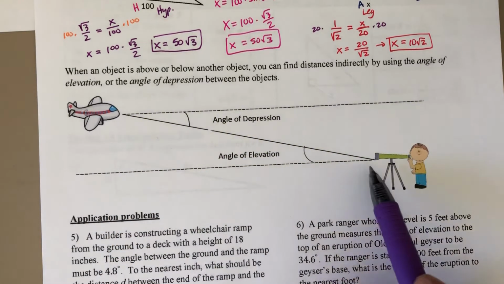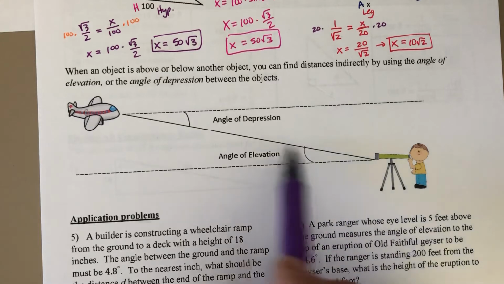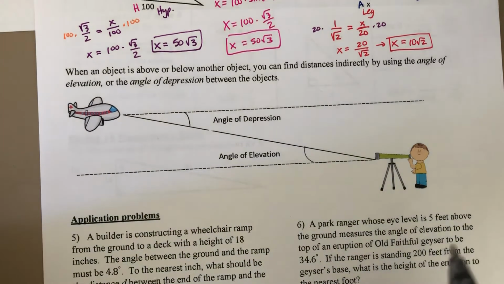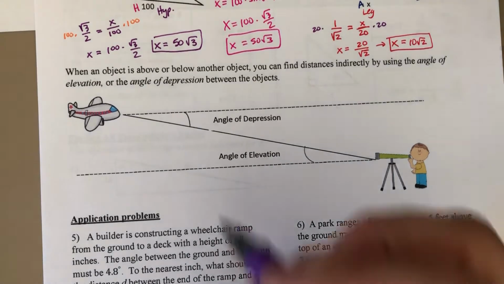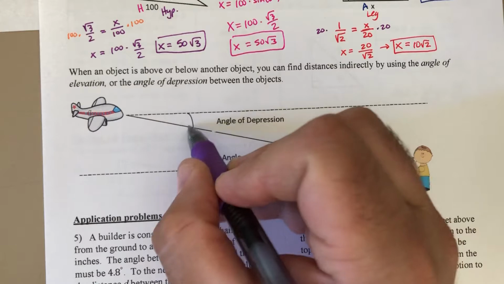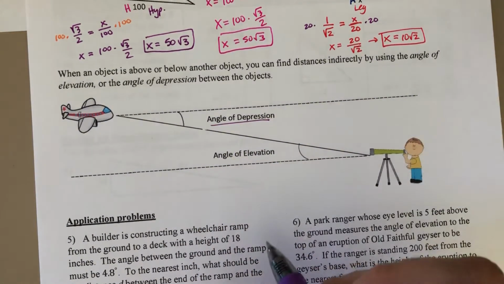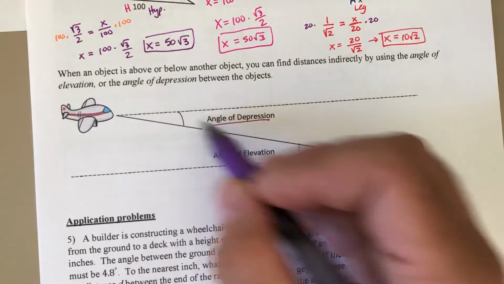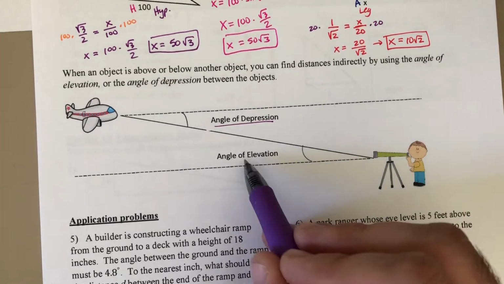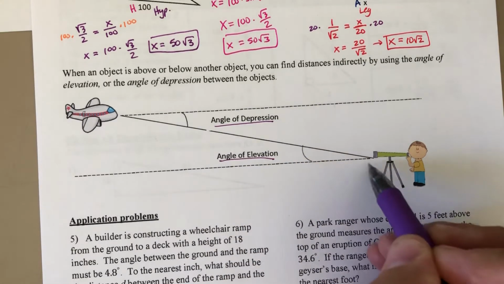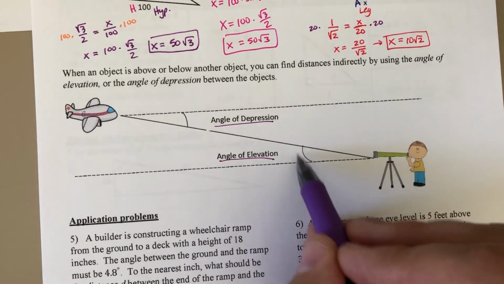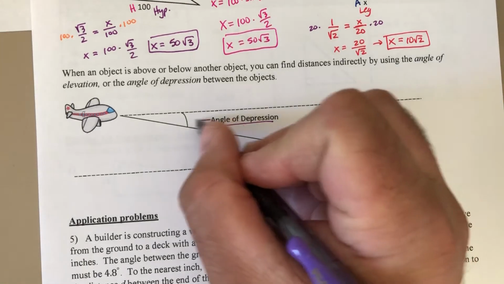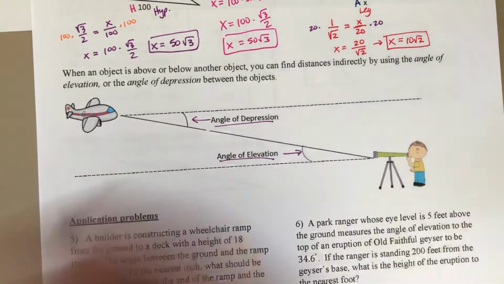That's what these dashed lines are. And then this guy in between is called the line of sight, right? It's what you're seeing that object through. And so from the horizontal down, that is called your angle of depression. So if you're up high looking down, angle of depression. The angle of elevation is when you're down low looking up, right? That's your angle of elevation. So angle of depression, angle of elevation there.